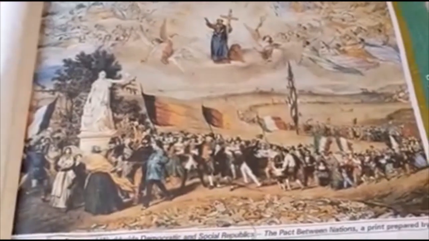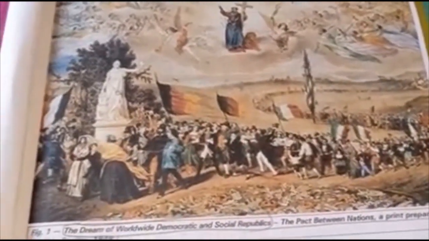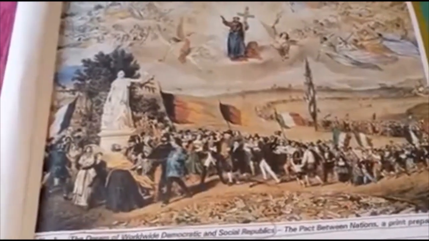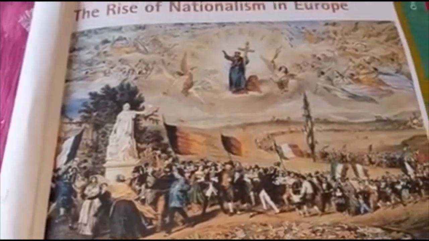On the earth, in the foreground, lie the shattered remains of the symbols of absolutist institutions.